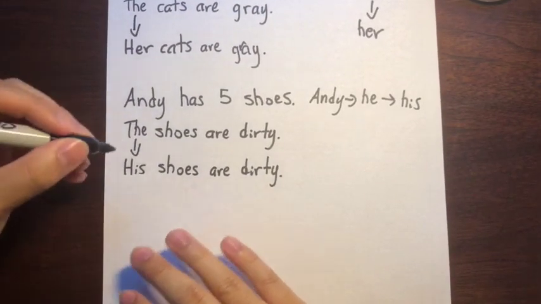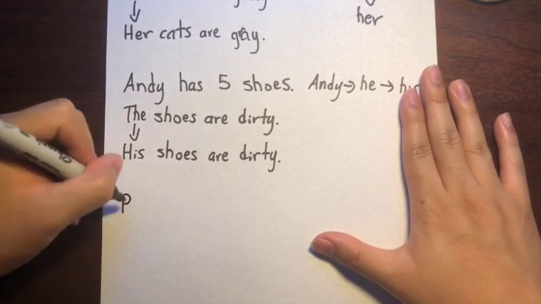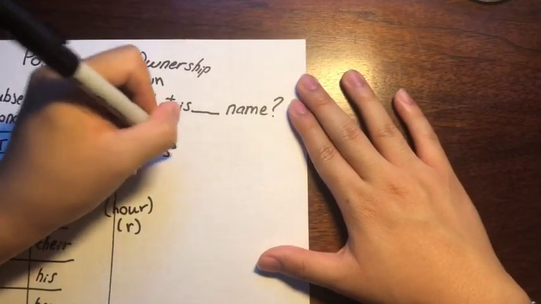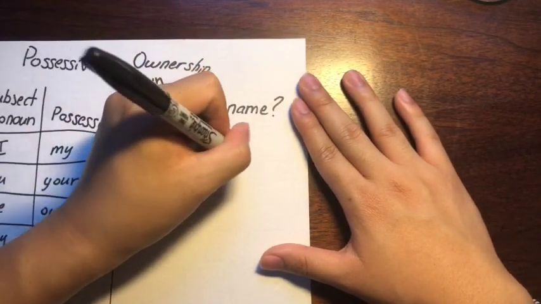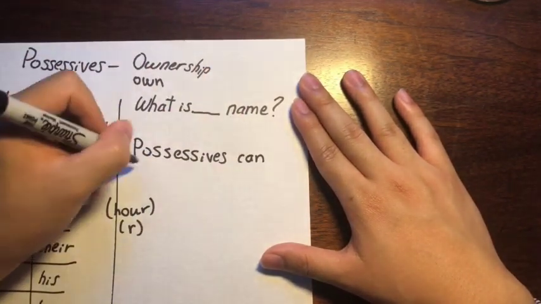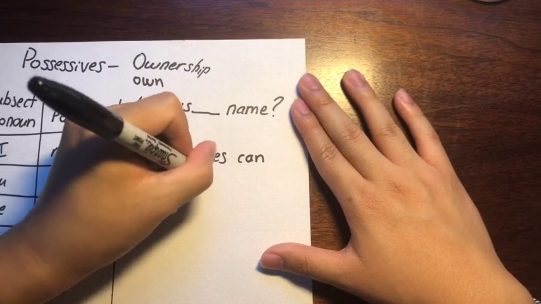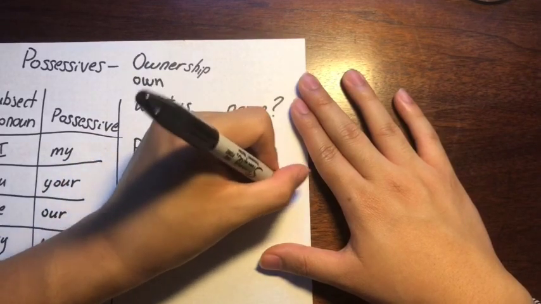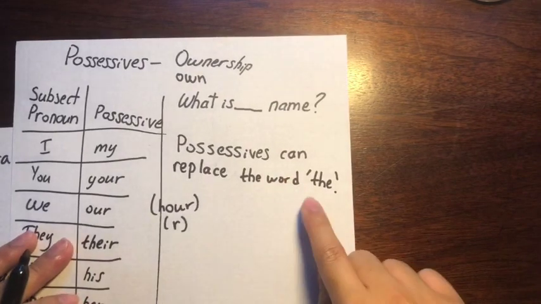So with possessives, let's write it here. Possessives can replace the word the.